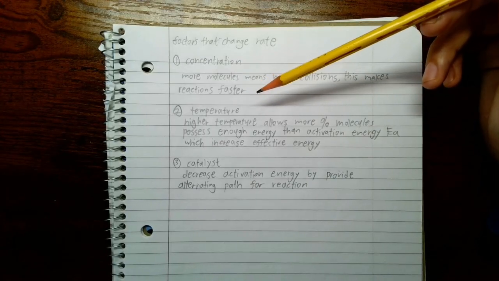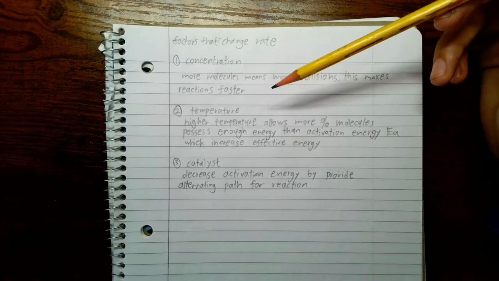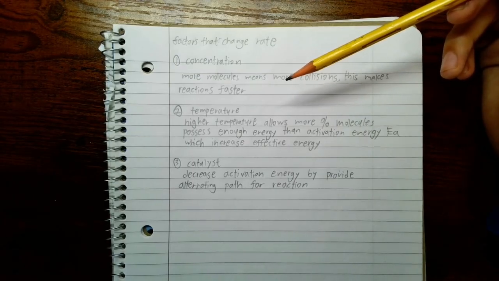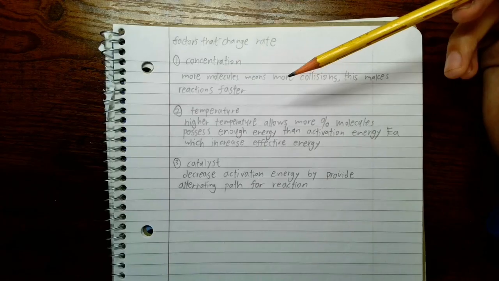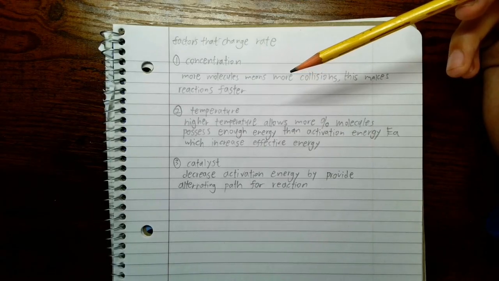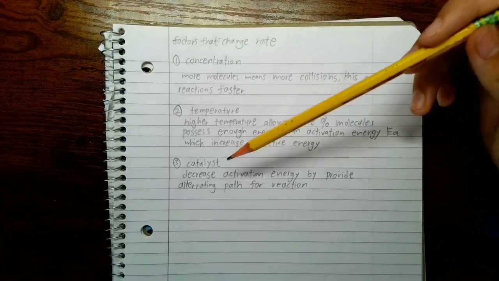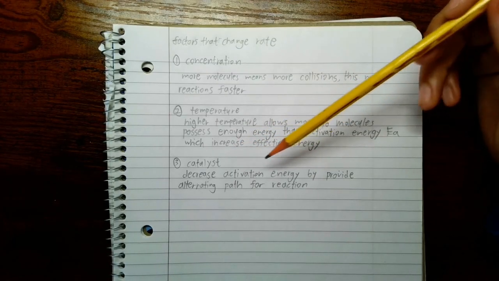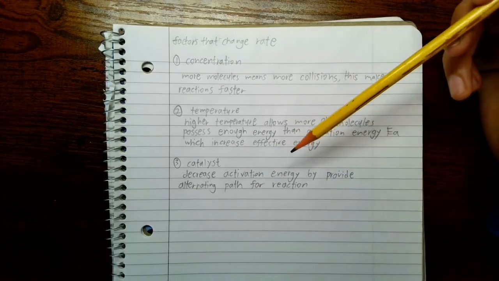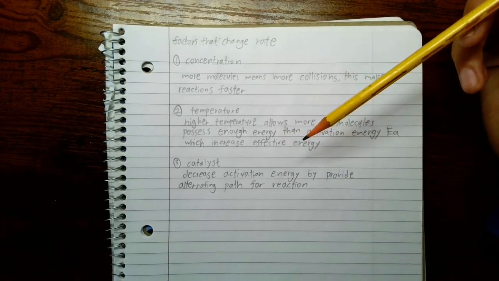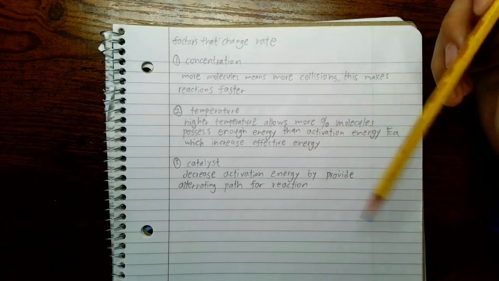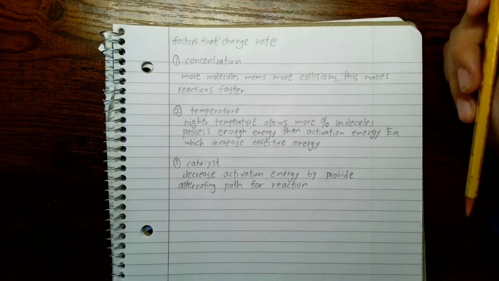Temperature, as we have discussed before, a higher temperature is going to give the molecules higher kinetic energy, which gives more molecules sufficient energy to make successful collisions. And the catalyst is going to decrease the activation energy, which is the energy that we require to make a successful collision, by providing an alternate path for the reaction, which we will be talking about soon.